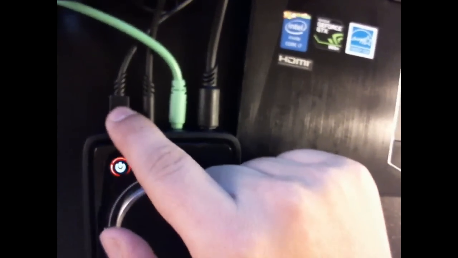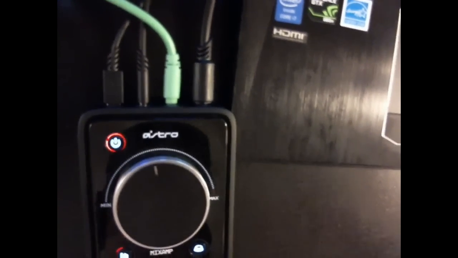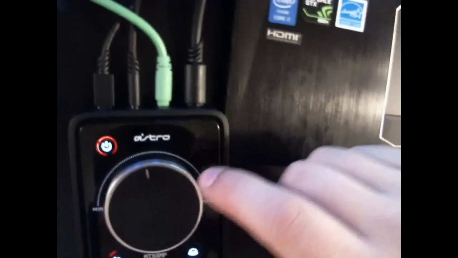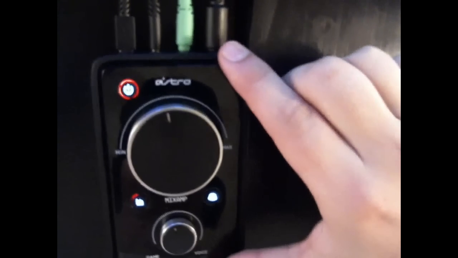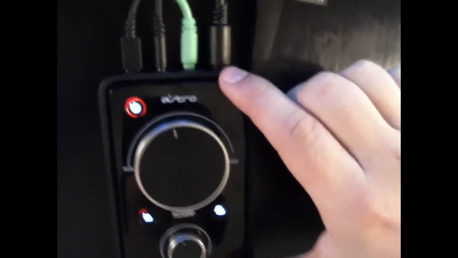The next thing we're using is we have the USB connection, which is directly connected to the computer. When you have your computer set up, it will recognize your Mix Amp as an audio device. The other thing you want to do is go to Astro's website and get the latest firmware update, so that way everything works properly.